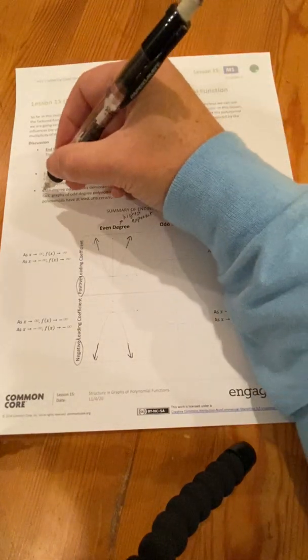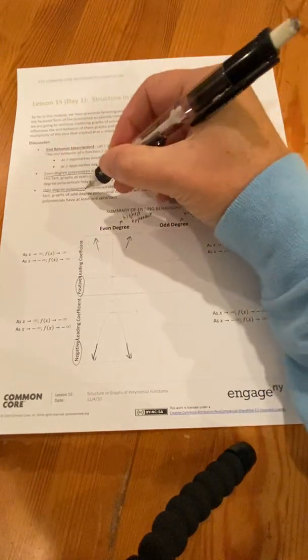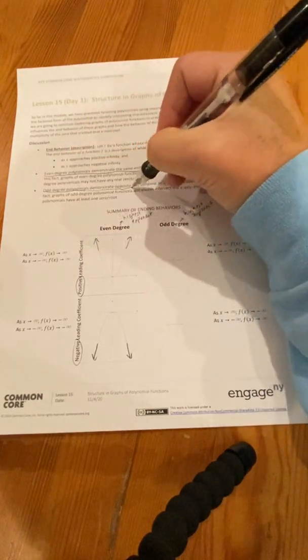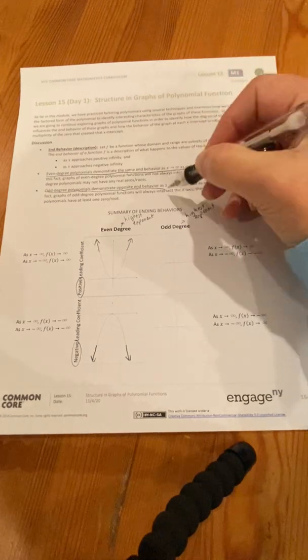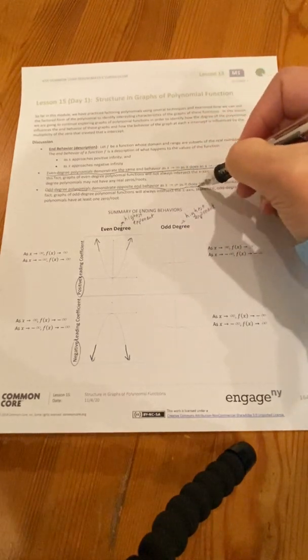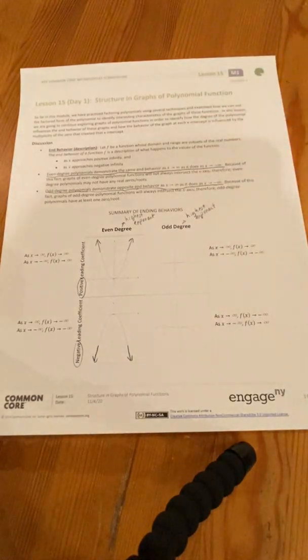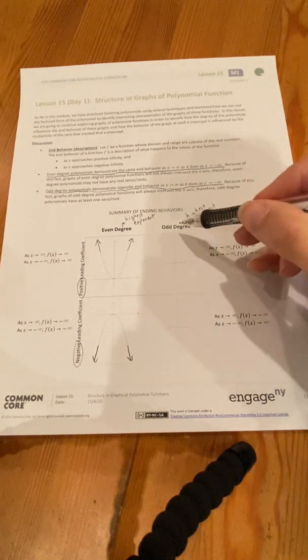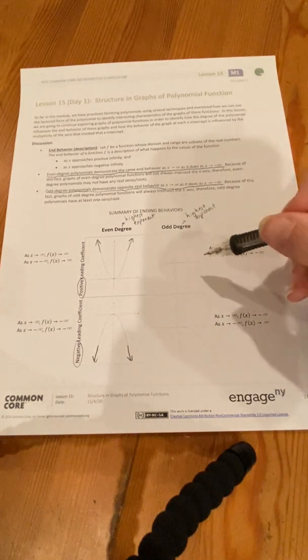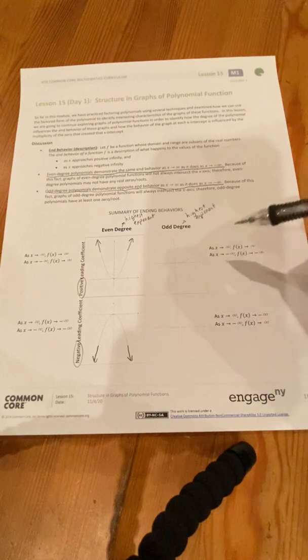Now, odd degree polynomial functions demonstrate opposite, different ending behaviors as x approaches positive infinity as they do when x approaches negative infinity. So when your degree is odd, again, depending on your leading coefficient, you're going to get ending behaviors that are different.